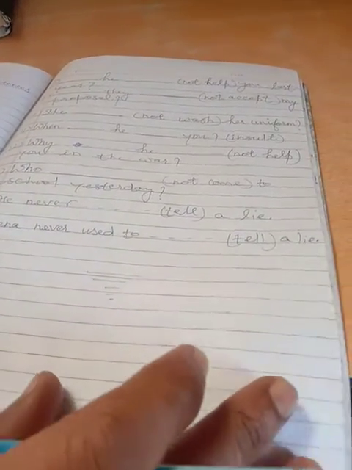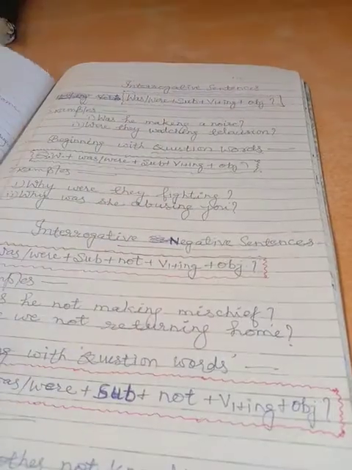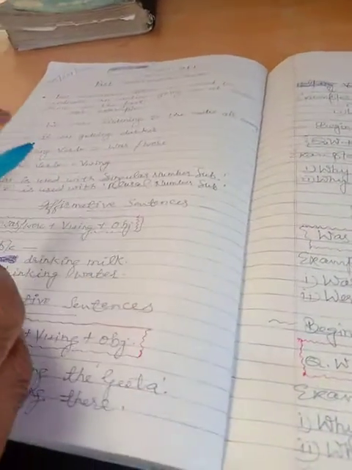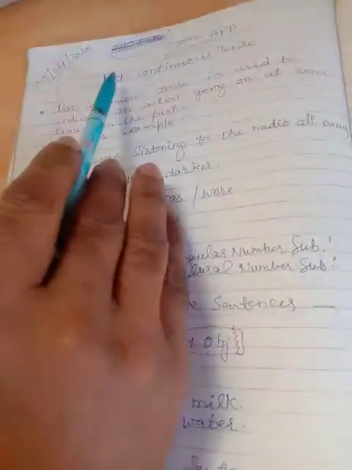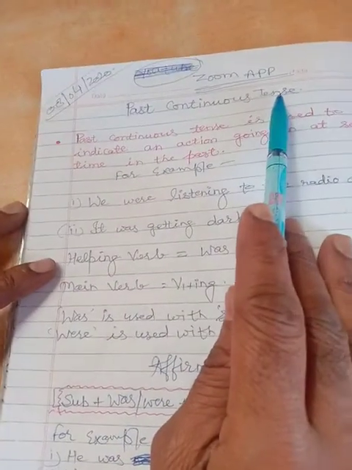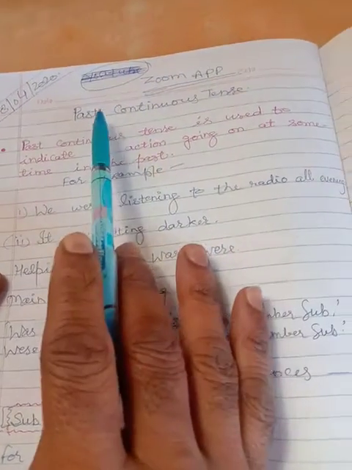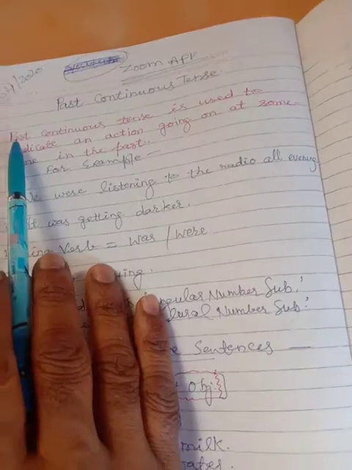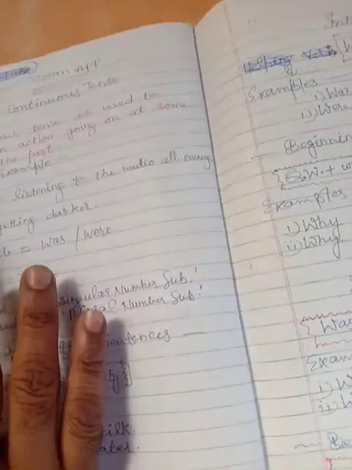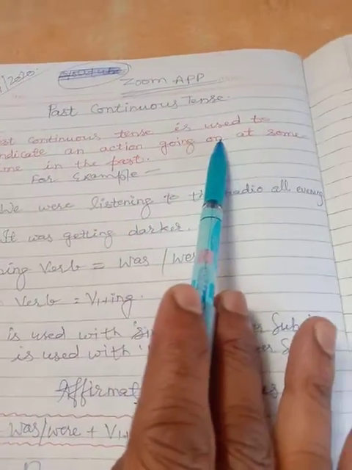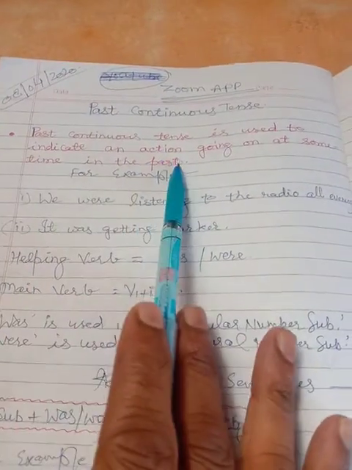Now in the past tense I'll tell you about the past continuous tense. The past continuous tense is used to indicate an action going on at some time in the past.